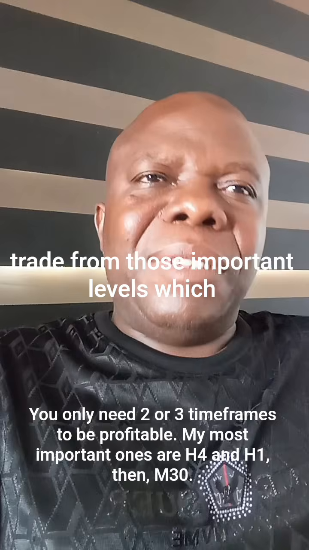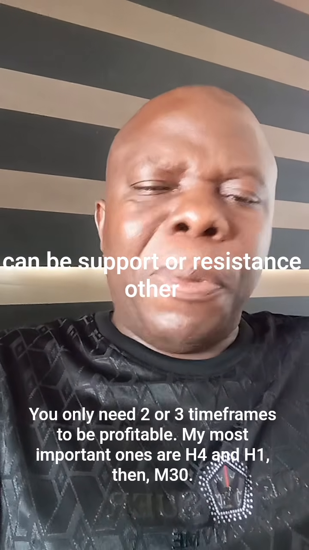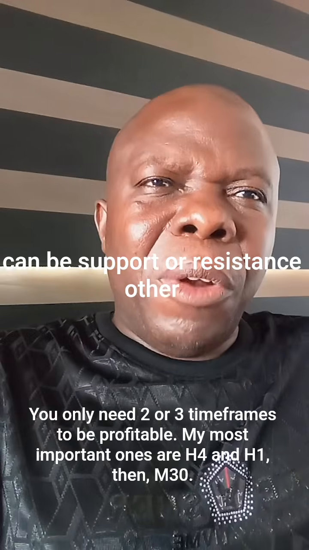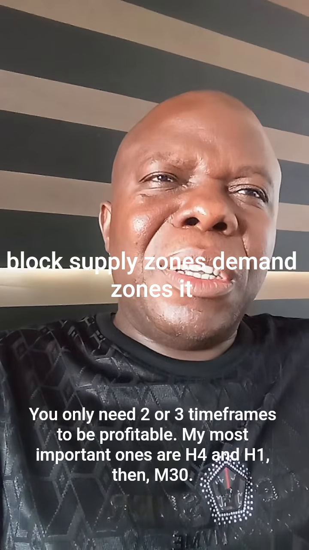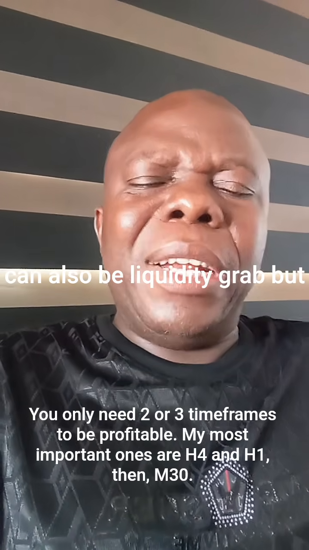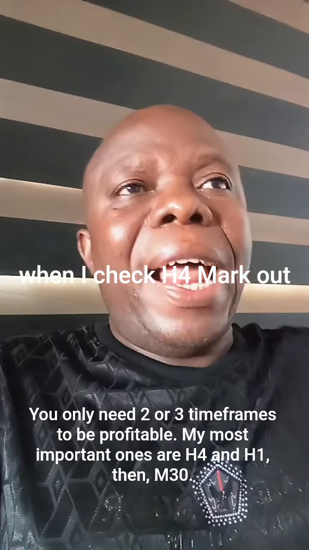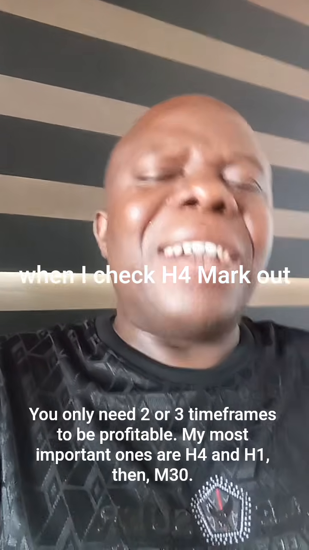I only trade from those important levels, which can be support or resistance, order block, supply zones, demand zones. It can also be a liquidity grab, but only from those important zones. So when I check H4, I mark out the H4.